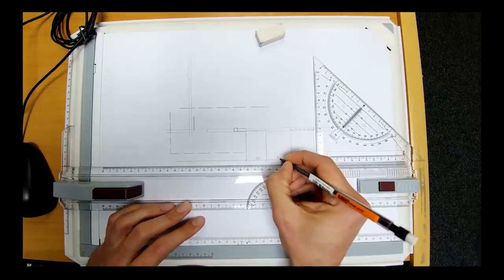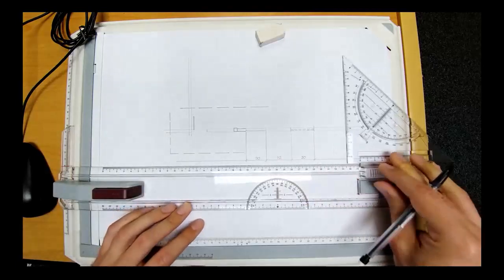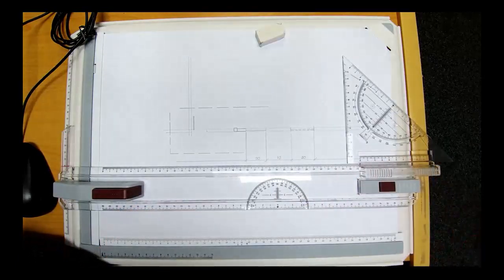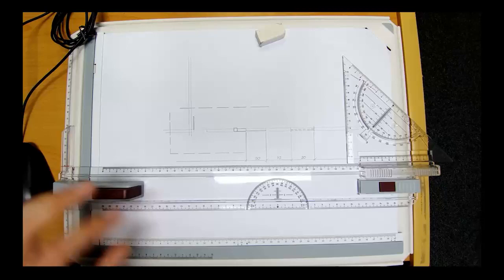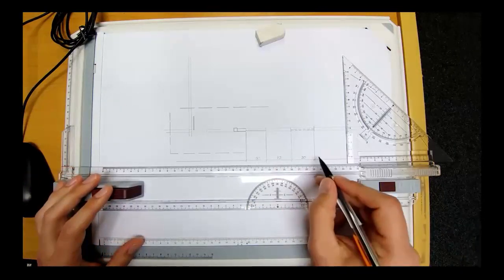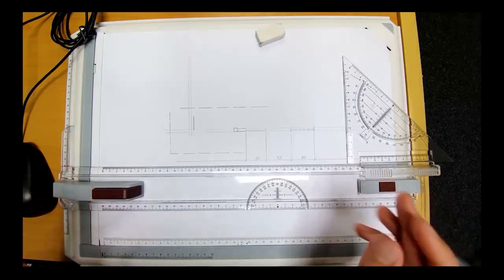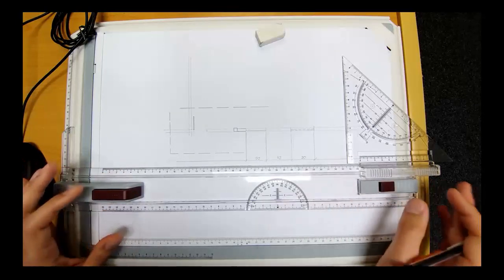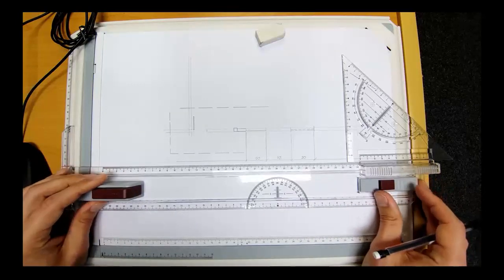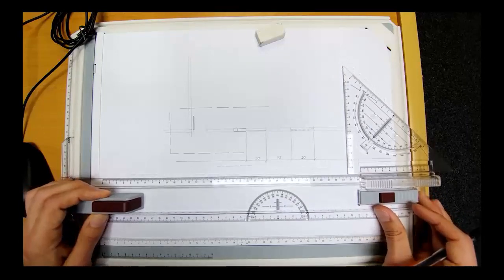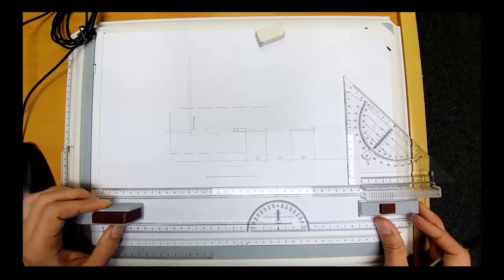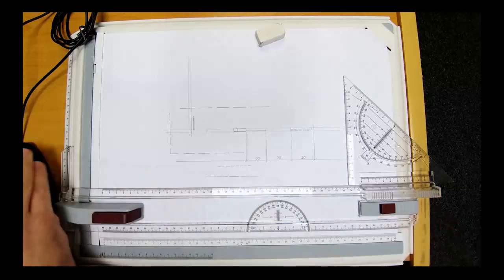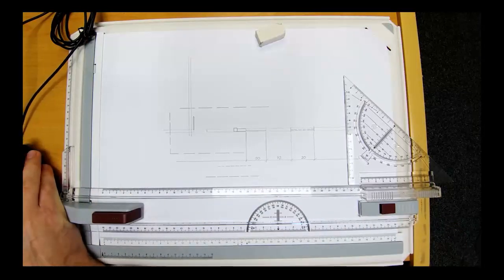I'm just guessing the dimension. And yes, what else? These dimension lines should be as light as possible. These are the lightest lines in your drawings. So let me check here.